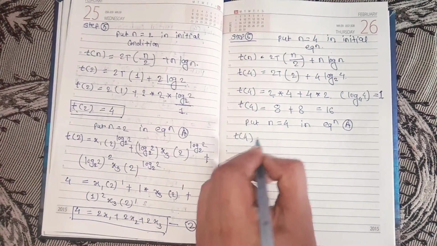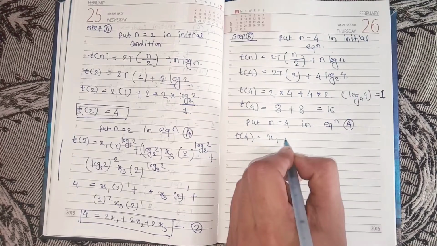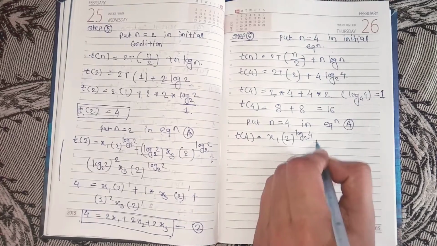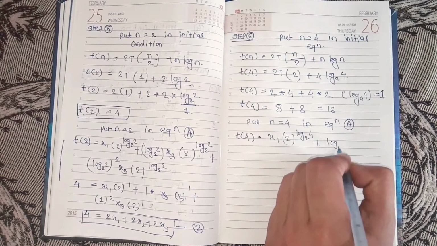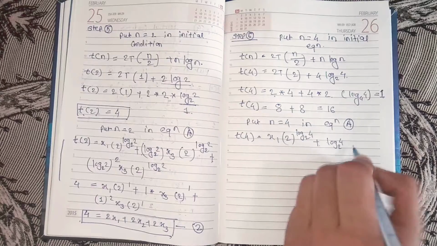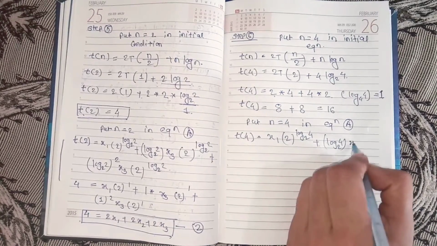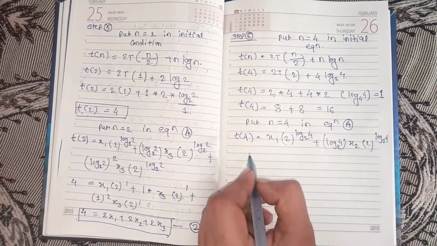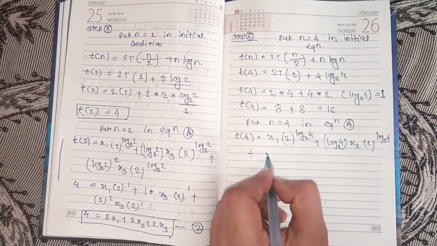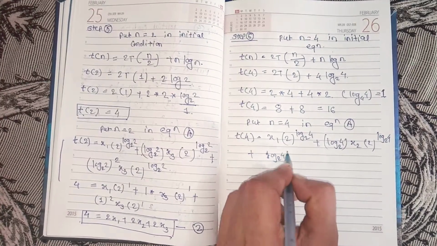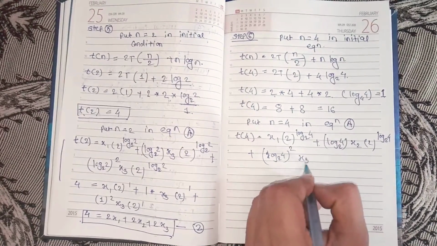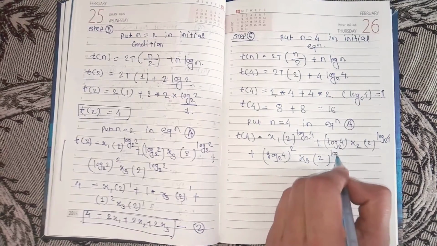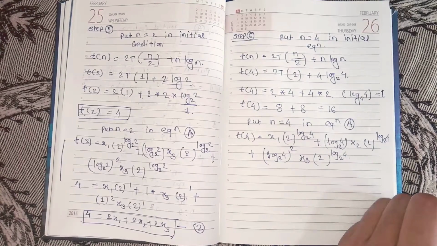T of 4 is equal to x1 into 2 to the power log base 2 of 4, plus log base 2 of 4 into x2 into 2 to the power log base 2 of 4, plus log base 2 of 4 whole square into x3 into again 2 to the power log base 2 of 4.